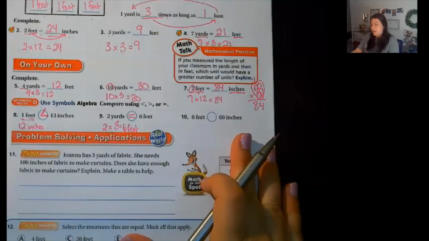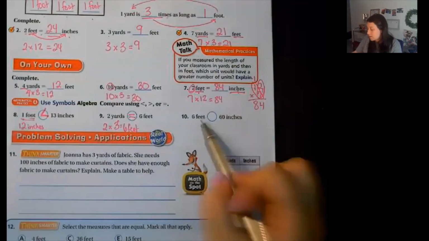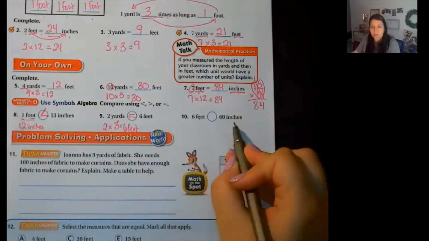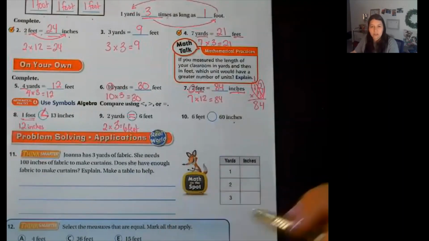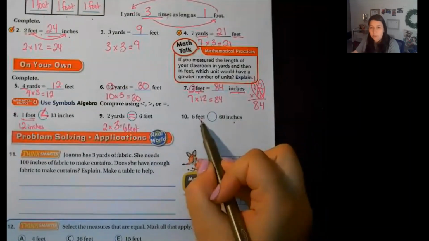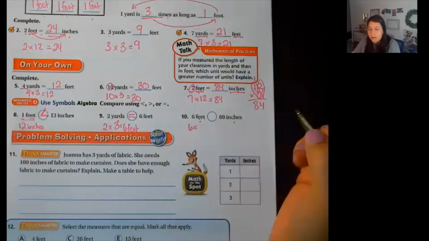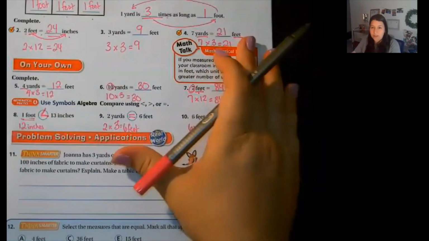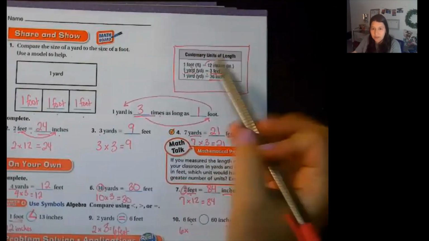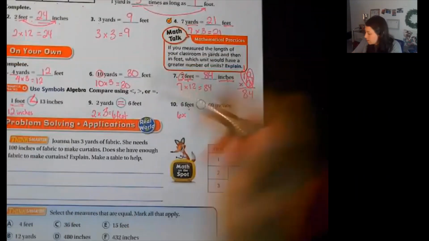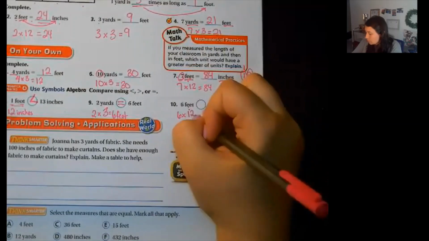Okay. And our next one, we see 6 feet and 60 inches. So again, we're seeing feet and inches. What's bigger, feet or inches? Good. Feet are bigger, so this is the one we're going to want to change. So we would take our 6 and we would multiply it by the number of inches in 1 foot, which is 12. If we don't remember, it's there for us. Okay. So we would do 6 times 12.